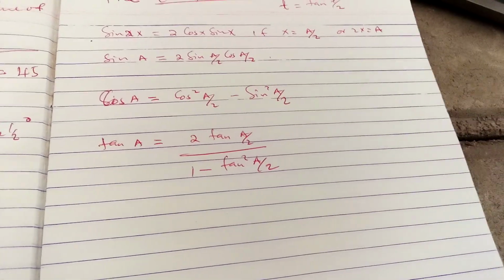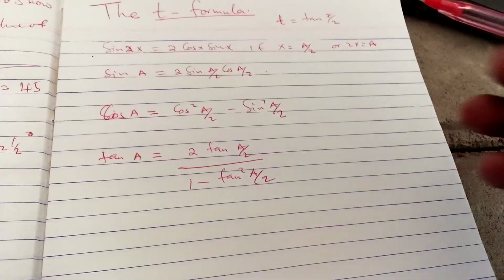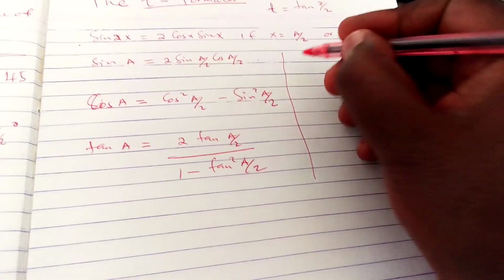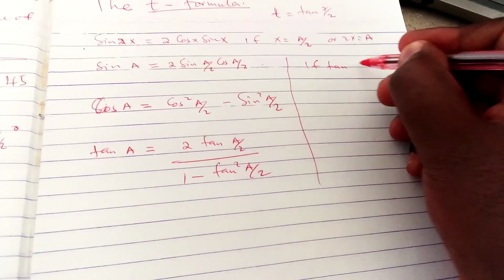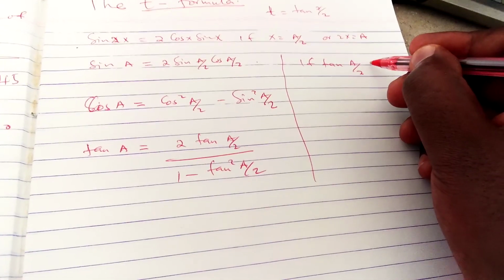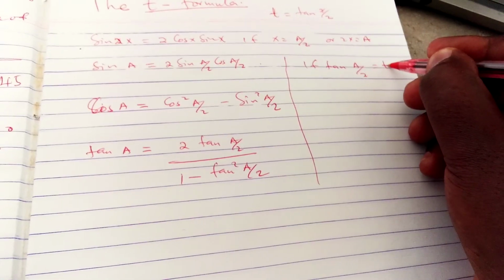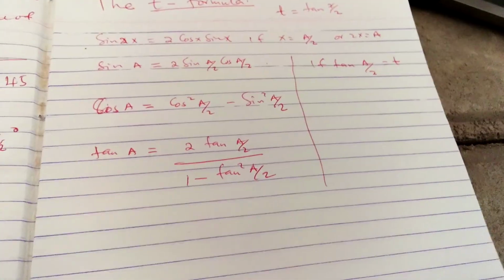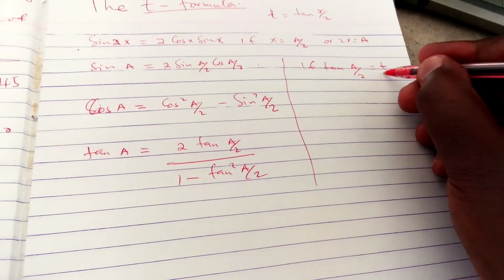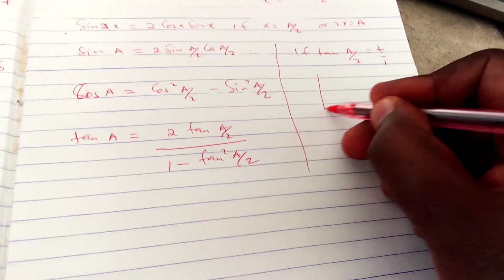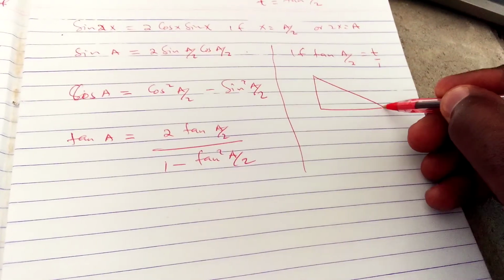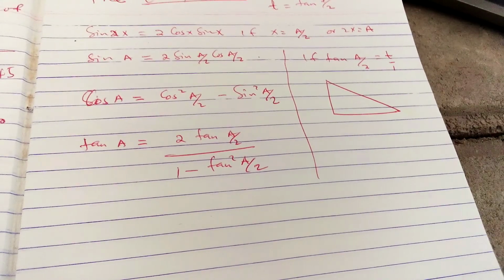Now let's look at this t is equal to tan x over 2. If the tan of a over 2 is t, it means it is t over 1, then we can locate that angle a over 2 on a quadrant.